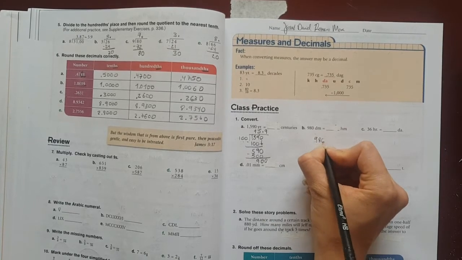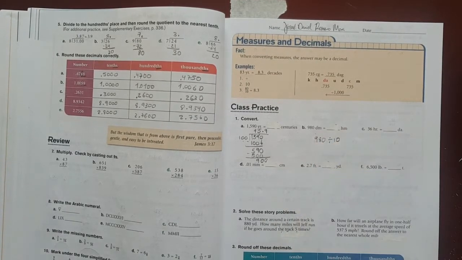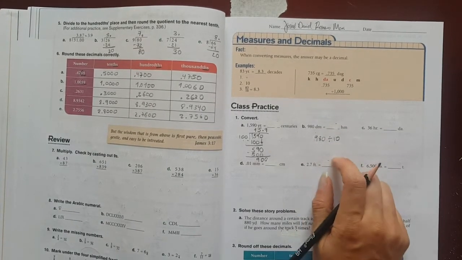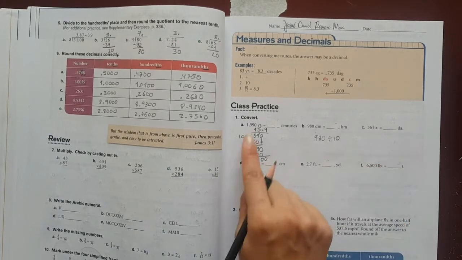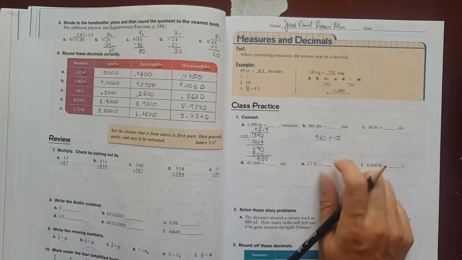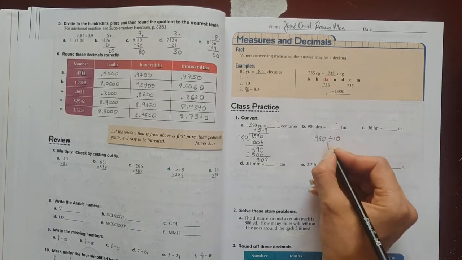Do you remember that if I divide by 10, by 100, by 1,000, what can I do? ¿Qué puedo hacer más fácil sin ponerme a hacer todo esto? ¿Mover el qué? El punto. Profe, pero si aquí no hay punto, ¿dónde está el punto imaginario? Al final.